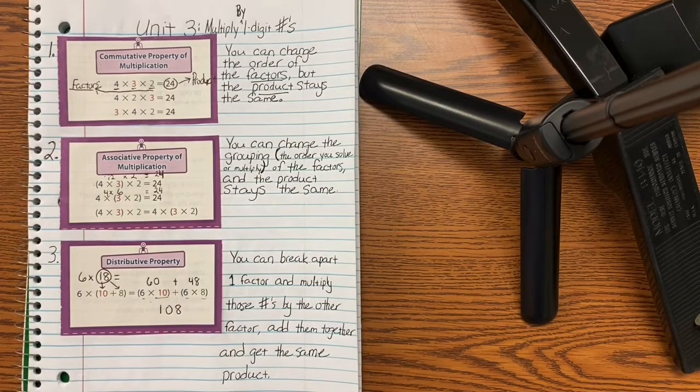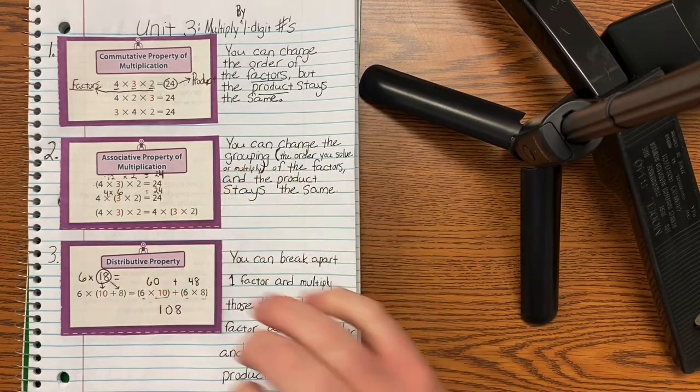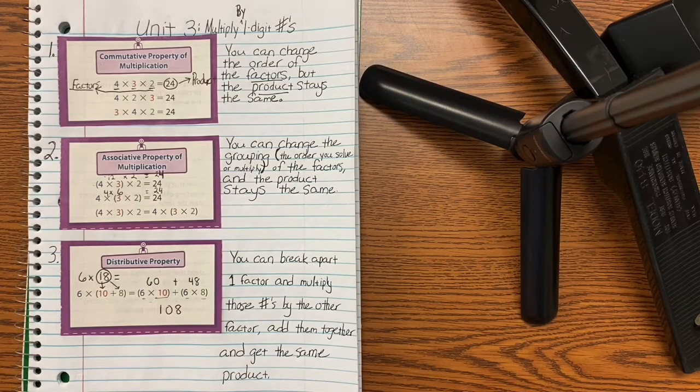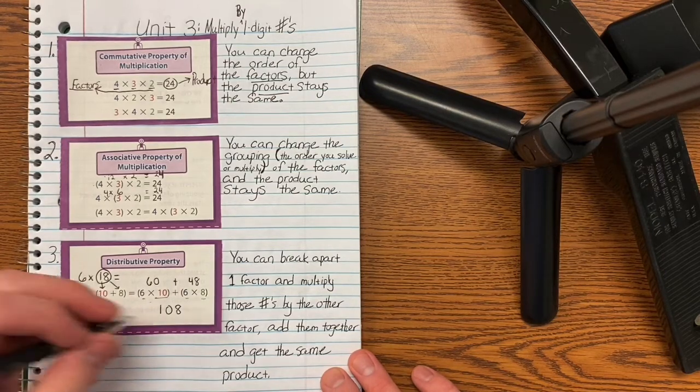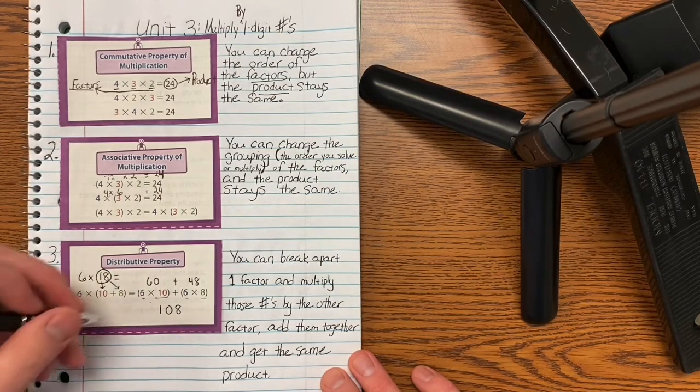Now I'm going to jump ahead to the standard algorithm, which we're going to work on later on in this chapter, to prove that we're right. So we need to multiply now. What is 18 times 6? Does it match? Are we right?